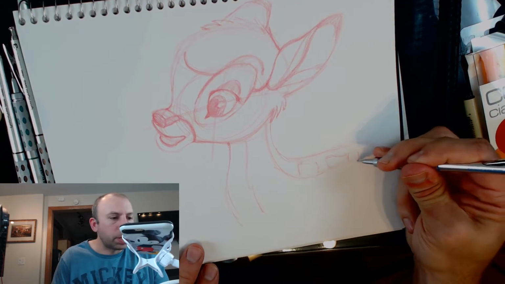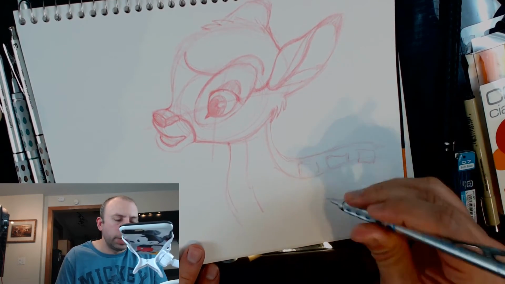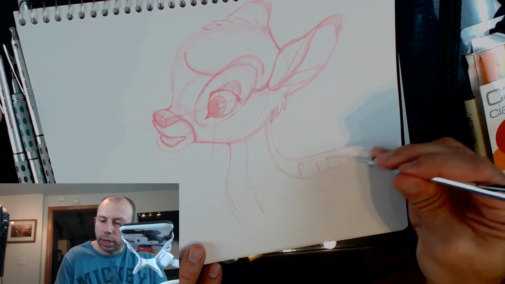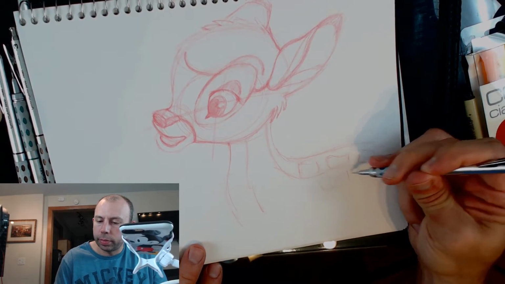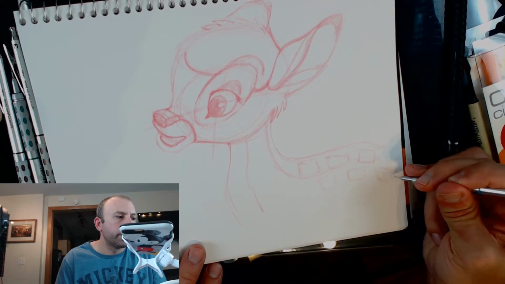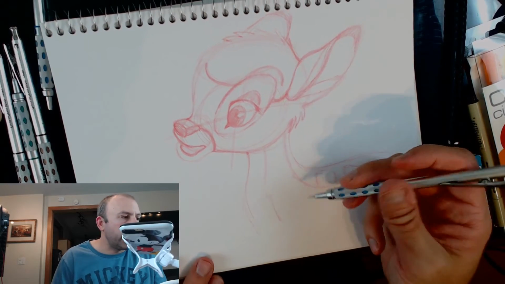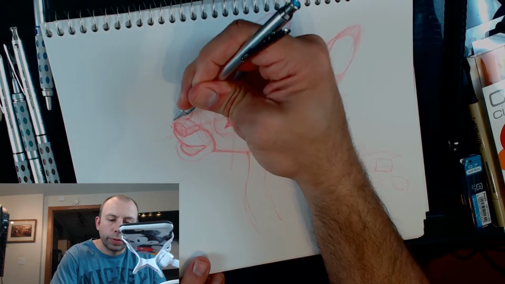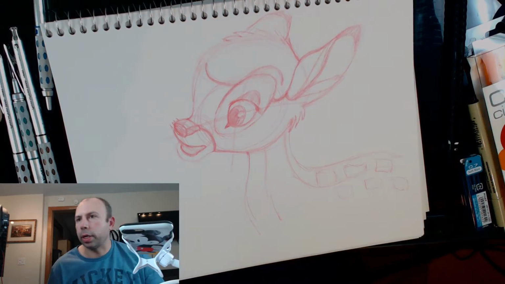Add another little square here. And I see another square, but it's interchanged, so it's like every other. And then over here. Now Bambi has 1, 2, 3, 4 little lines on the nose there.